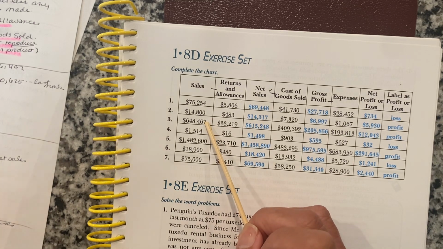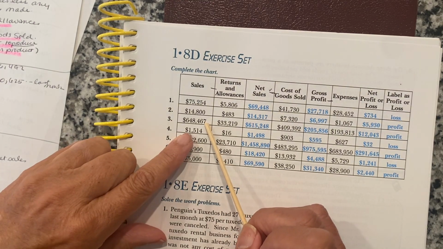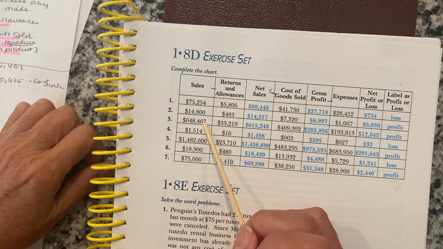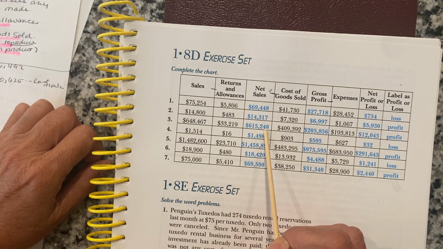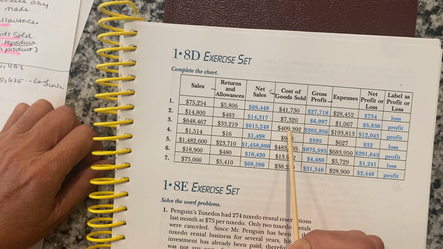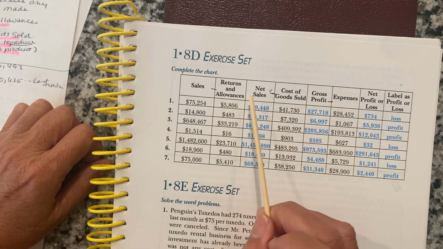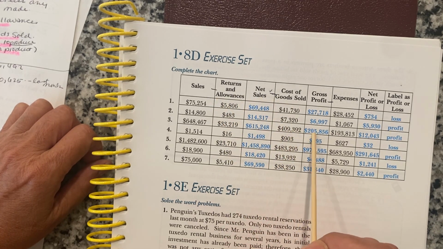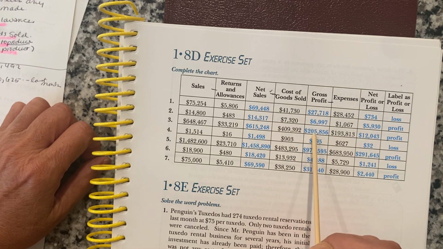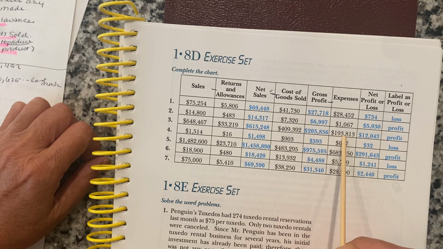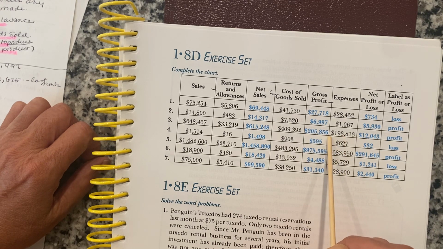$648,000. Subtract the returns there. You get the net sales of $615,248. Then you subtract the cost of goods, and you get the gross profit. From this point you have the expenses.